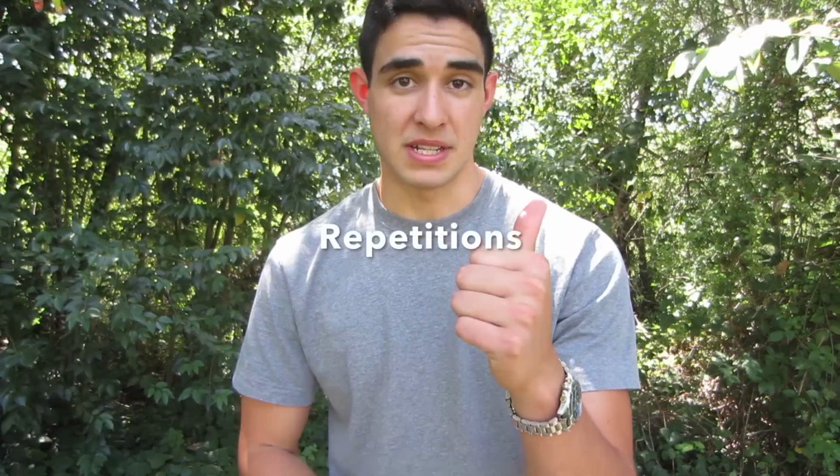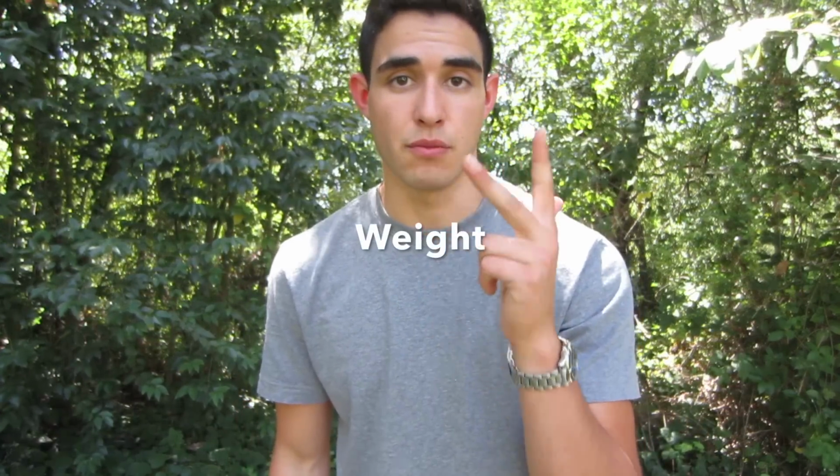Second, there are 3 variables you want to focus on: repetitions, tempo, and the amount of weight you're lifting. Depending on what your goal is, you do a certain amount of repetitions, you do a certain amount of weight, and your tempo may change a little bit more. For example, if my main goal is to lift a really heavy weight and build a lot of power, what I want to do is perform a repetition with heavy weight, and I want to perform it as fast as possible.